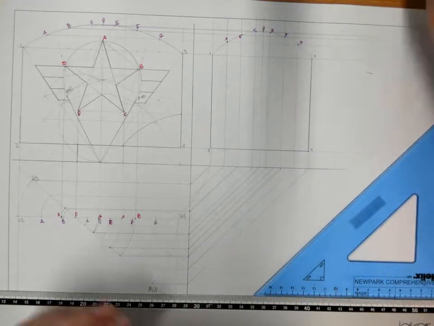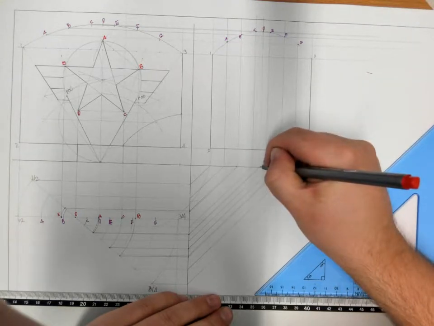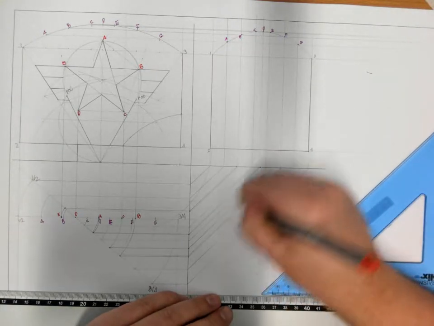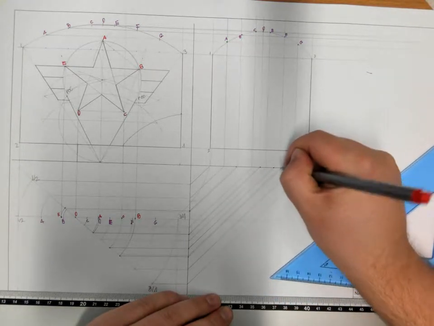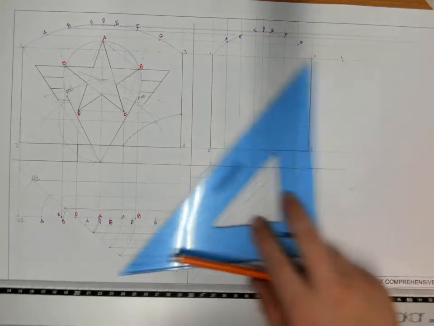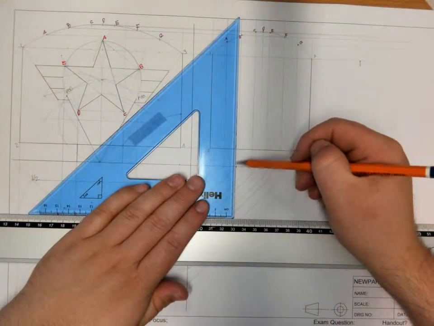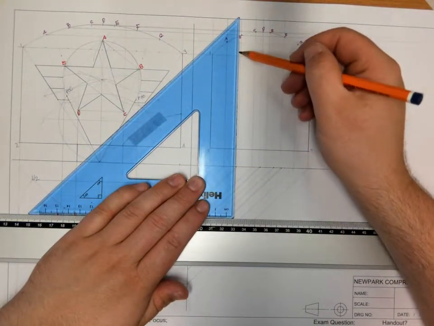And then bring them straight up. Now don't bring them all the way up the page or you'll confuse yourself. So look, let's bring them to about there.